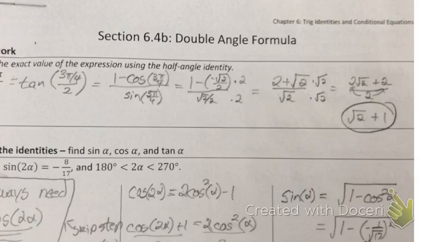1 minus cosine 3 pi over 4, sine of 3 pi over 4. You don't have to have that memorized. You get to use that sheet that I handed out to you today, the identity sheet, on the test. So do not lose it. We'll actually add something to it today. Well, cosine 3 pi over 4 is negative square root of 2 over 2. Sine 3 pi over 4 is a positive square root of 2 over 2.